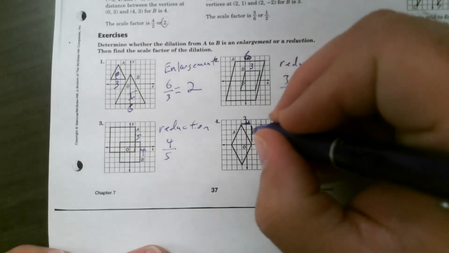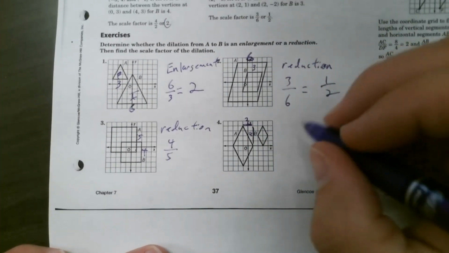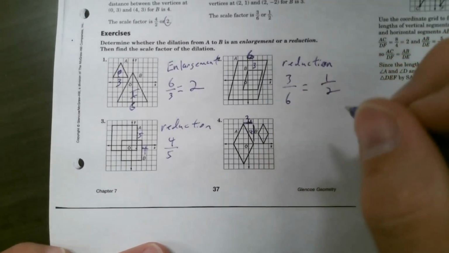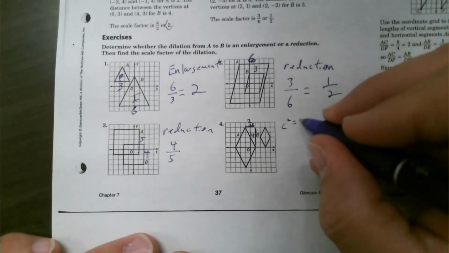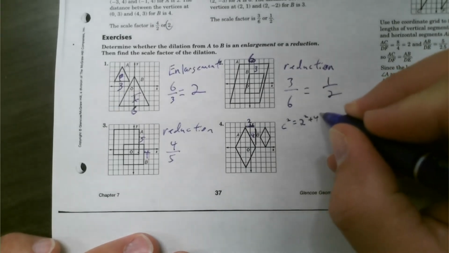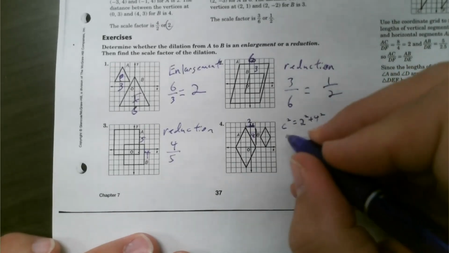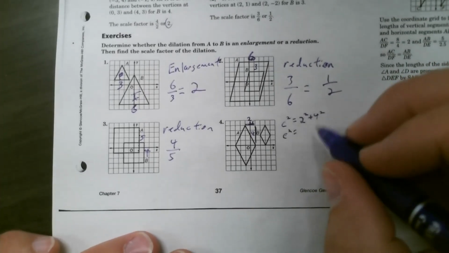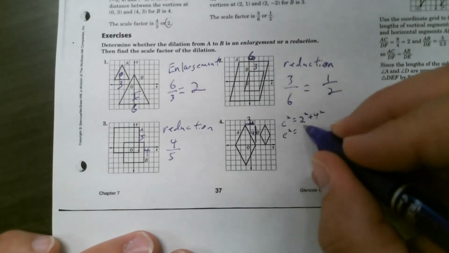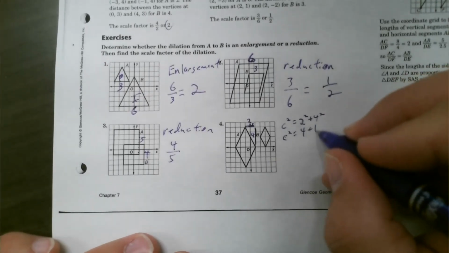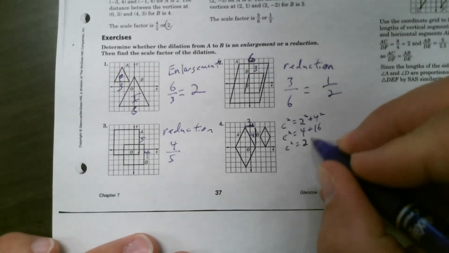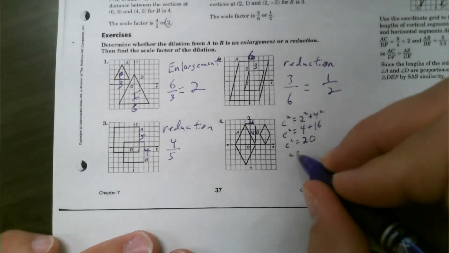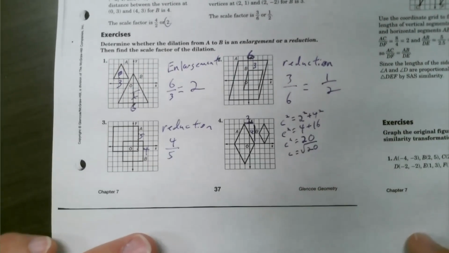Here we have a length of 2. Here we have a length of 1, 2, 3, 4. So we're comparing the length of the sides. I first need to find the length of that piece, which is going to be found by doing c squared equals 2 squared plus 4 squared. 2 squared is 4 squared is. Add those two up, you get. And then we got to get rid of that square, so square root it. Get square root of 20.